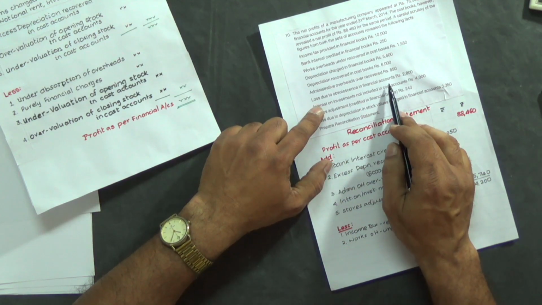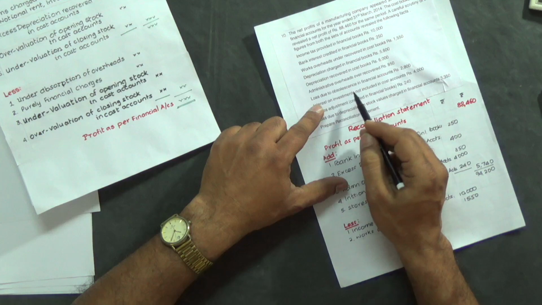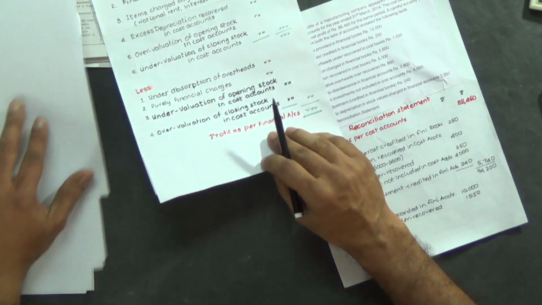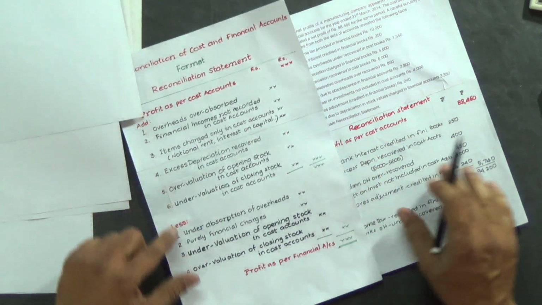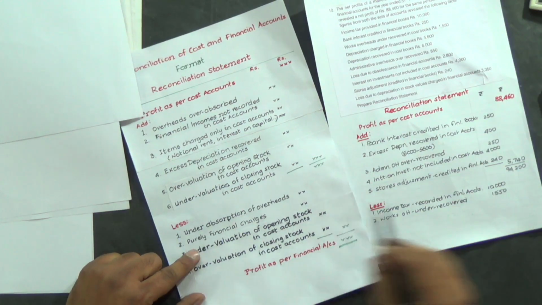Loss due to obsolescence, 2,800. It's a loss. It's a financial charge. Purely financial charge.